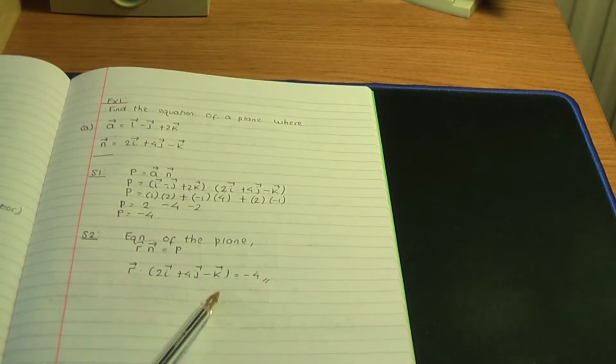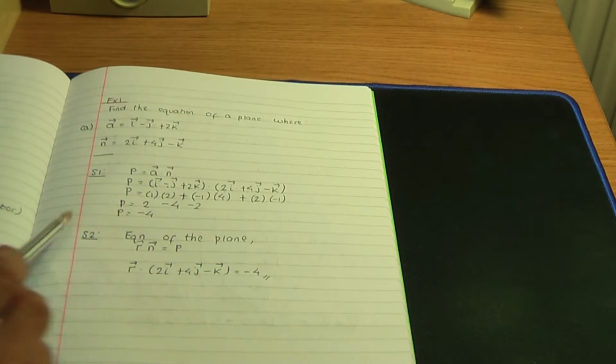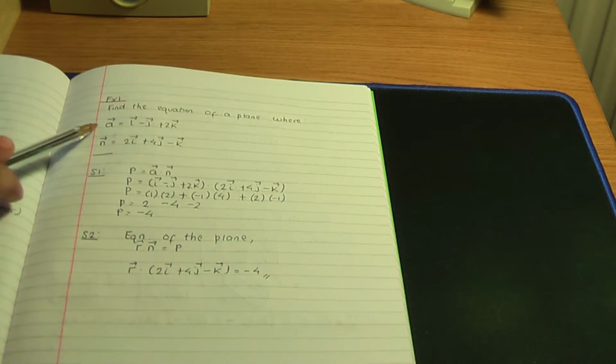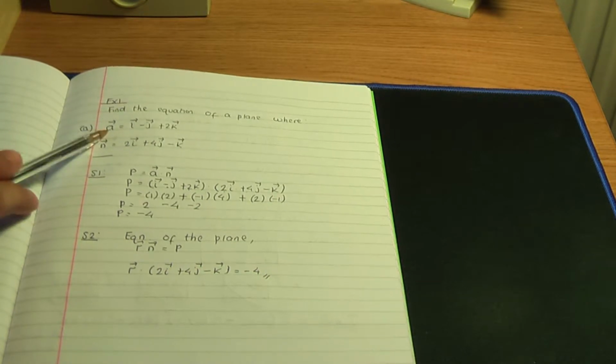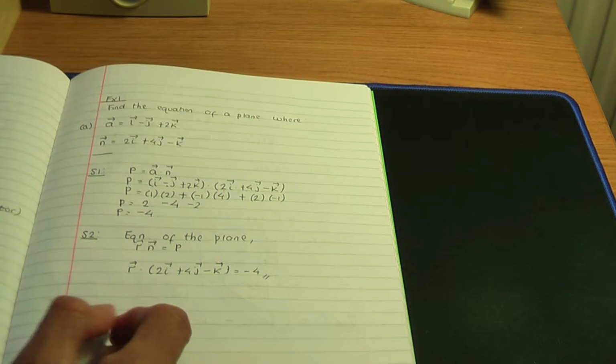That is the equation of the plane in scalar product form. Those are the steps in order to work out the equation of the plane in scalar product form, given the position vector a of a fixed point on your plane and given the normal vector of that plane.